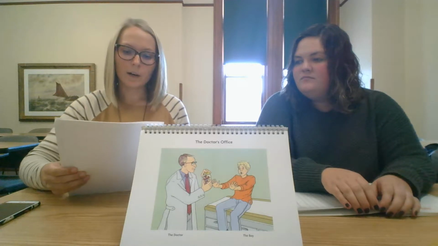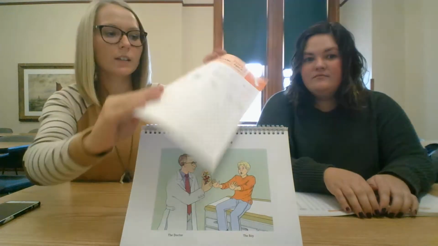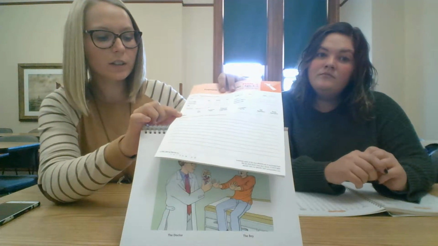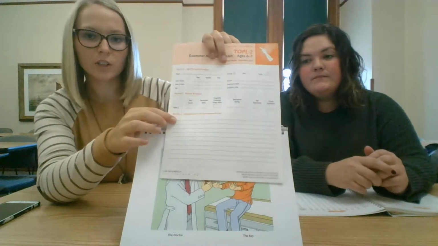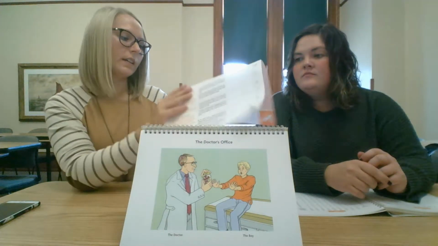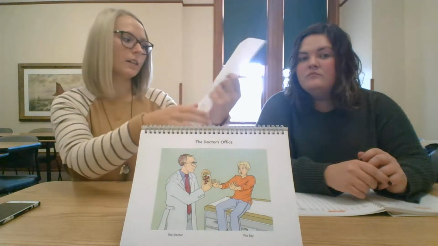Now we are doing the TOPL, the Test of Pragmatic Language, second edition. On the examiner record booklet, we have the general information and then a scoring portion and then some interpretation and recommendations for you to write on. When you open it up, it gives some directions right here.